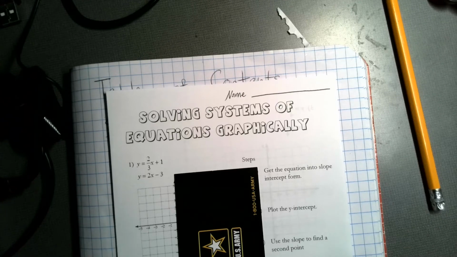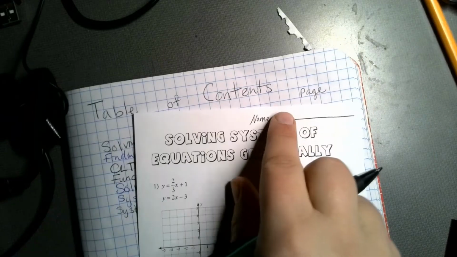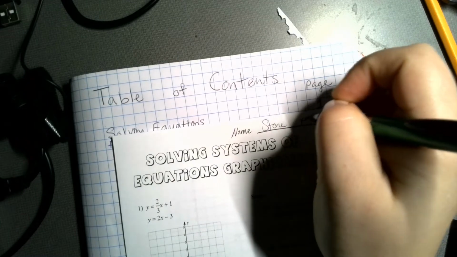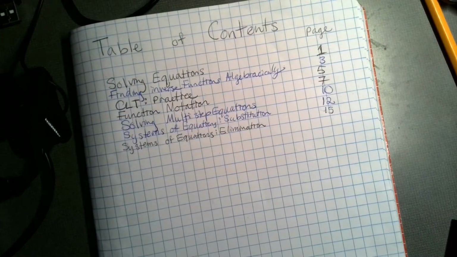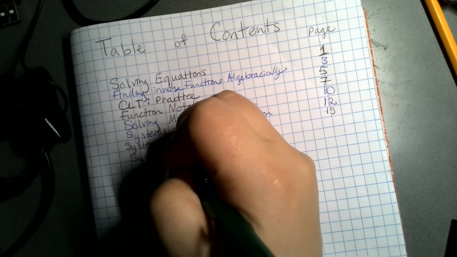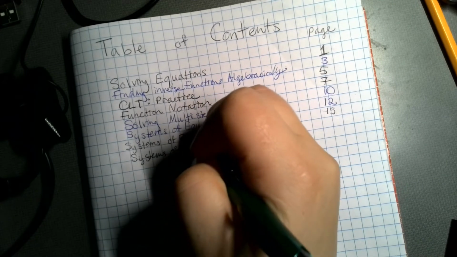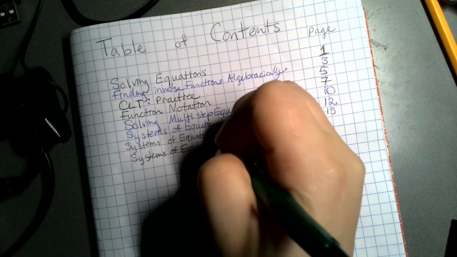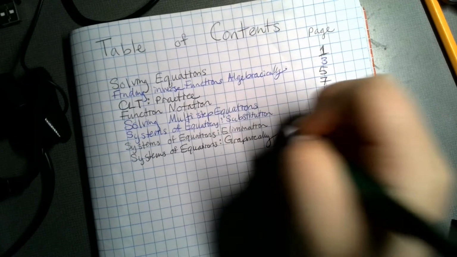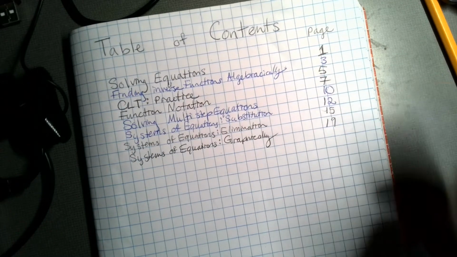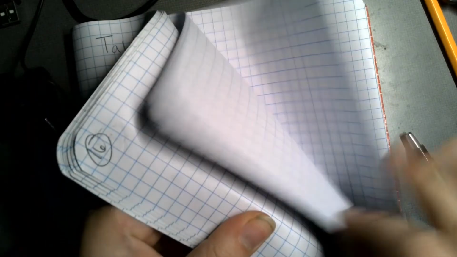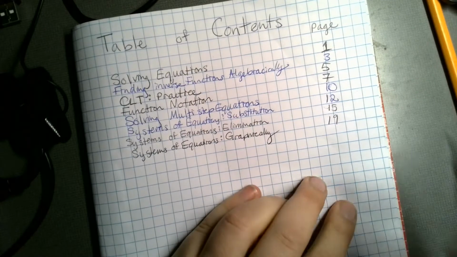All right, guys. Make sure you go ahead and we're going to get our name on here. We're going to put it in our table of contents. I think I'm on page 19. 18.